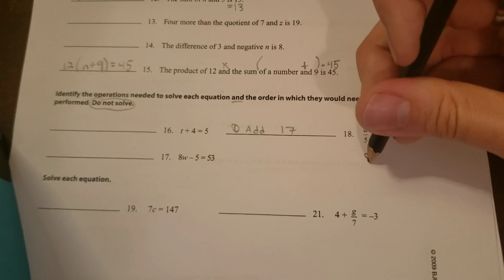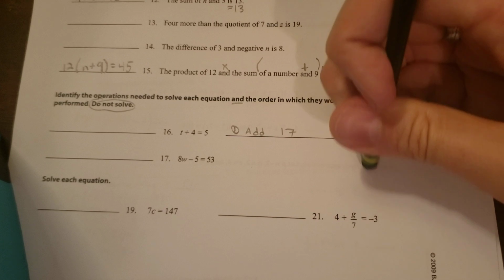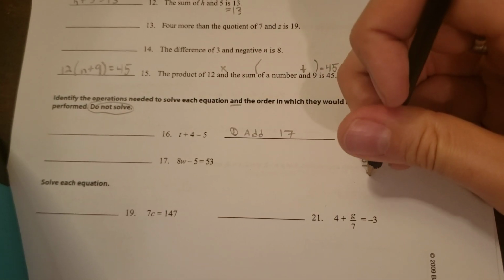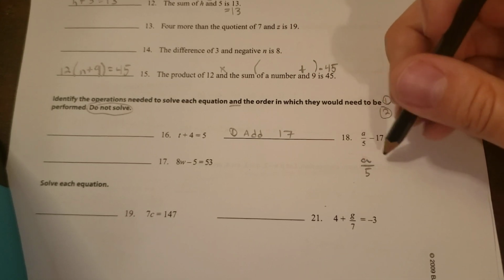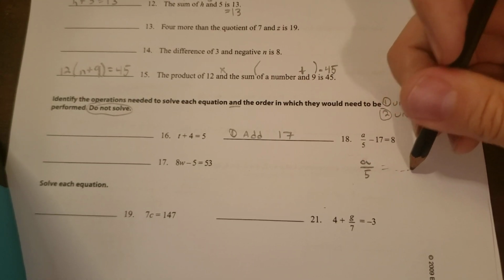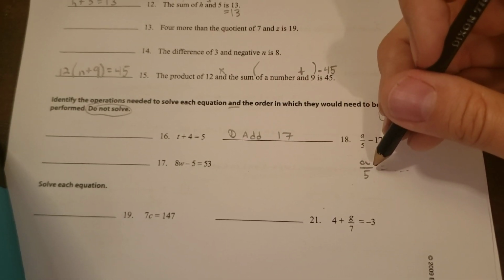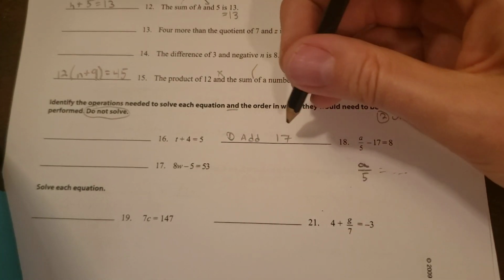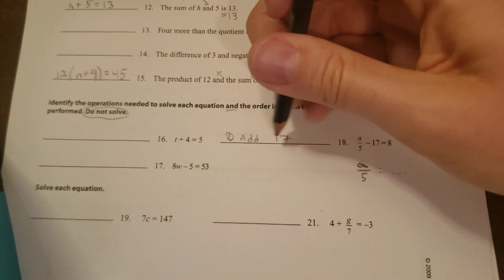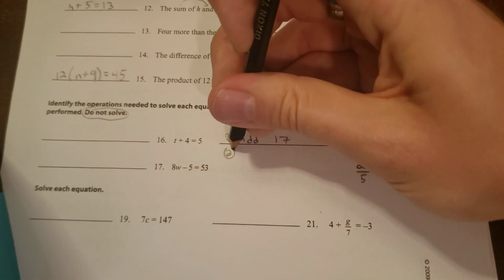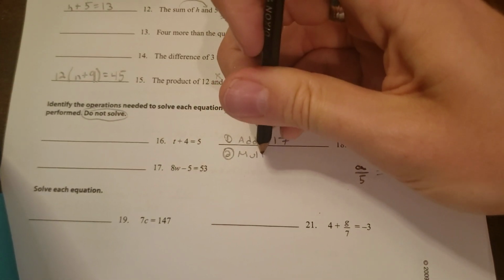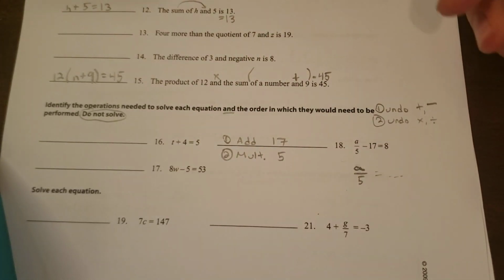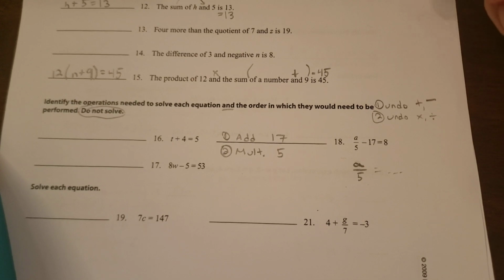That will leave us with, I'm sorry, that should be A, not 8. A over 5, A over 5 equals whatever it is. That's A divided by 5. To undo division, use multiply. So add 17 and then multiply by 5. Okay.